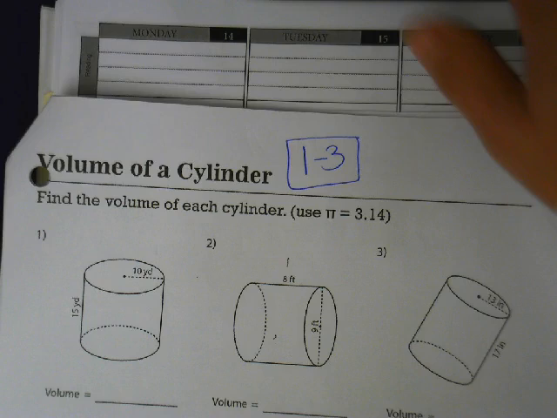Ben, you can check with an adult. What's the radius for this one? None of my answers match with yours. I think I did it wrong.